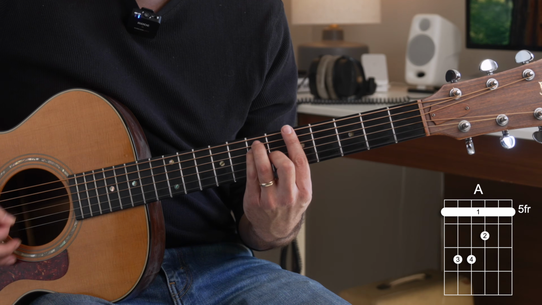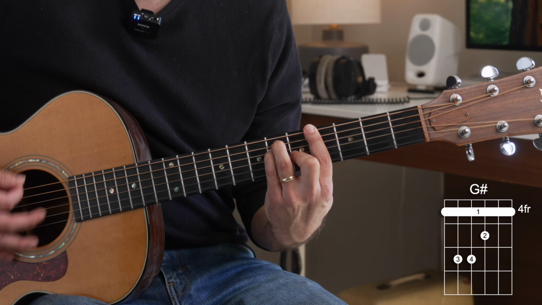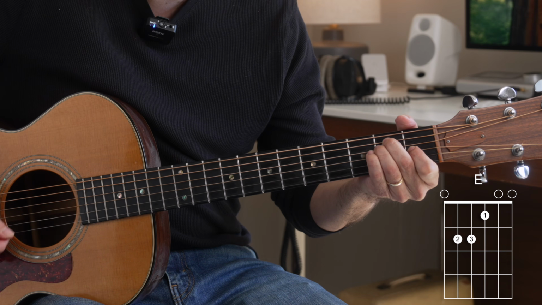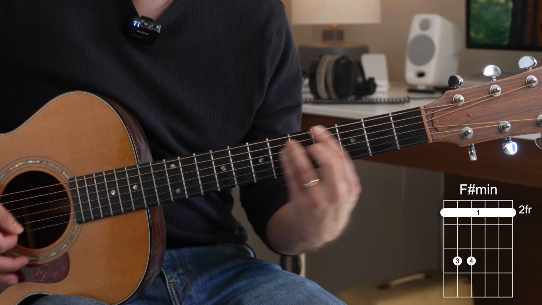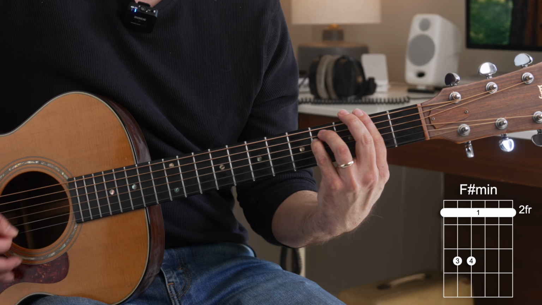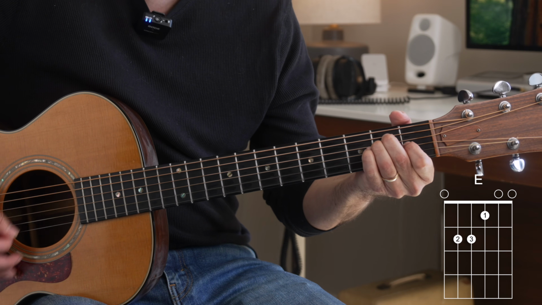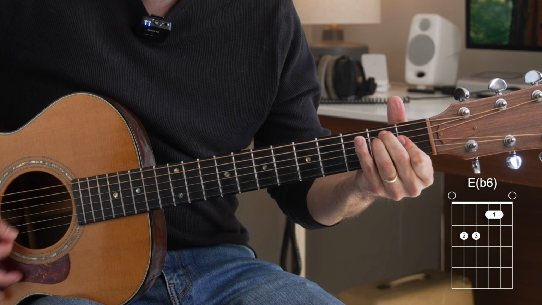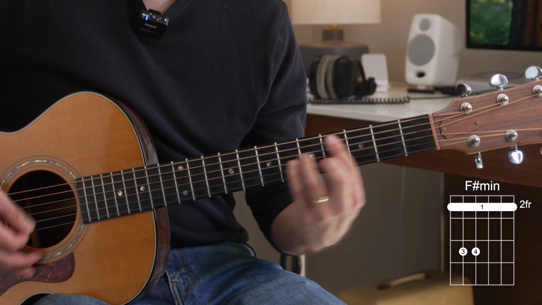So we have the A major, the G sharp major, D major, E major, A major, F sharp minor, D major, E major. Now I'm gonna go to that open A, that E with the flat 6, F sharp minor, and then the D minor 7.